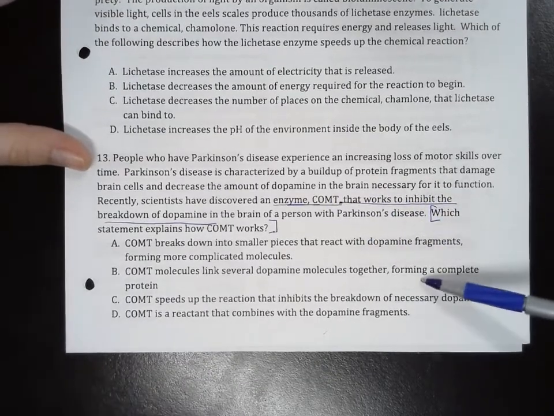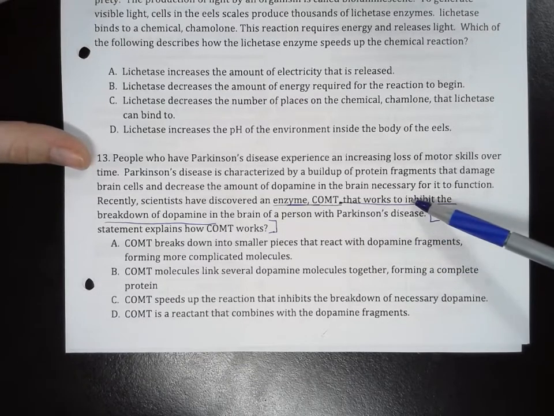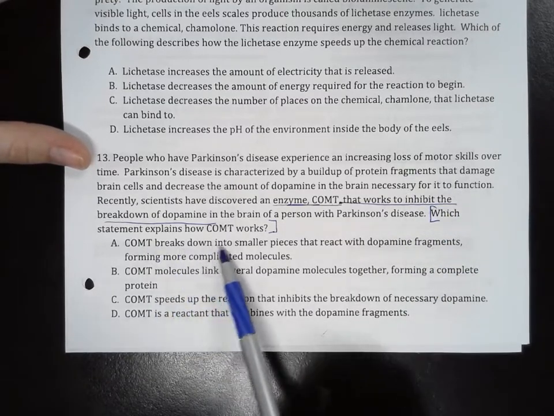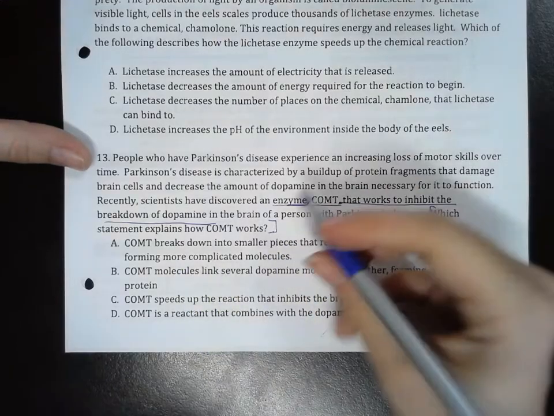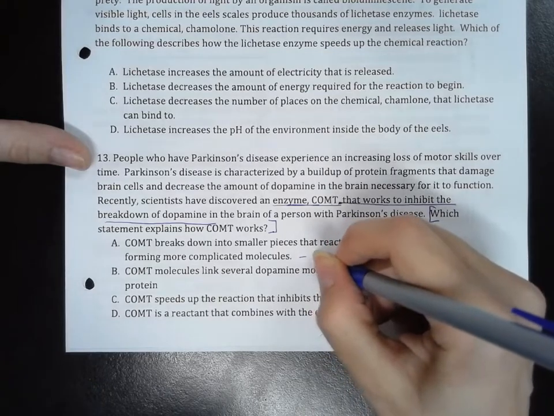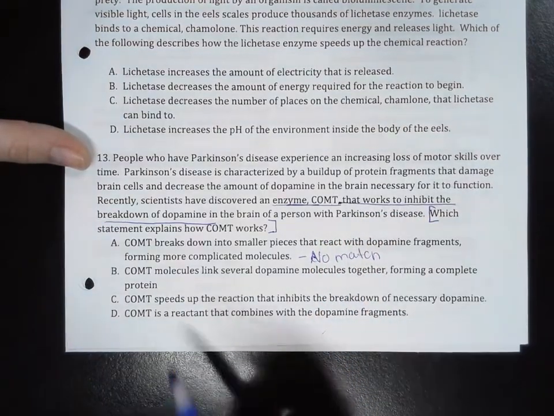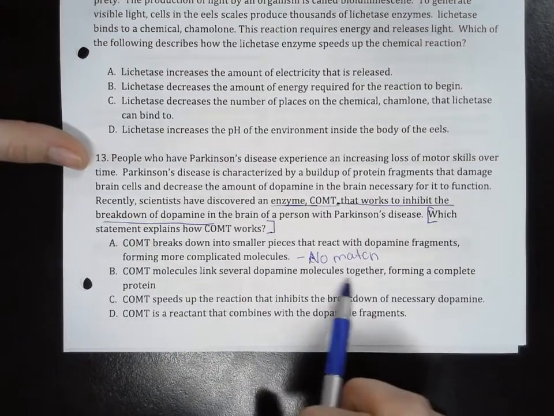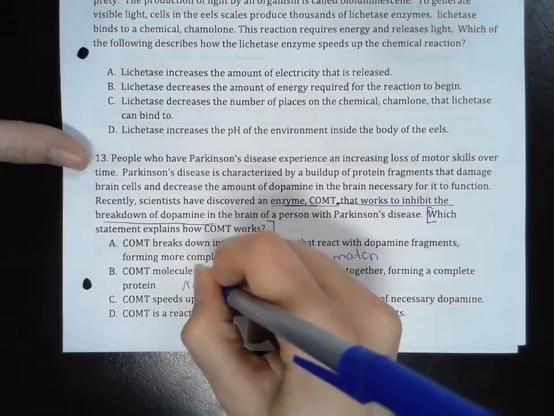So now I go through my answer choices. Do my answer choices match this description? COMT breaks down into smaller pieces that react with dopamine fragments, forming more complicated molecules. Does not match. So no match. COMT molecules link several dopamine molecules together, forming a complete protein. That doesn't match either.